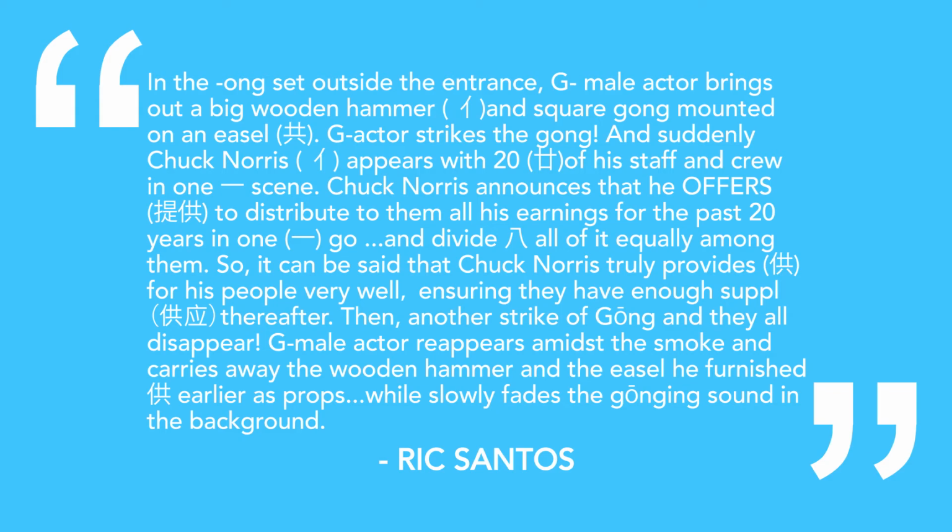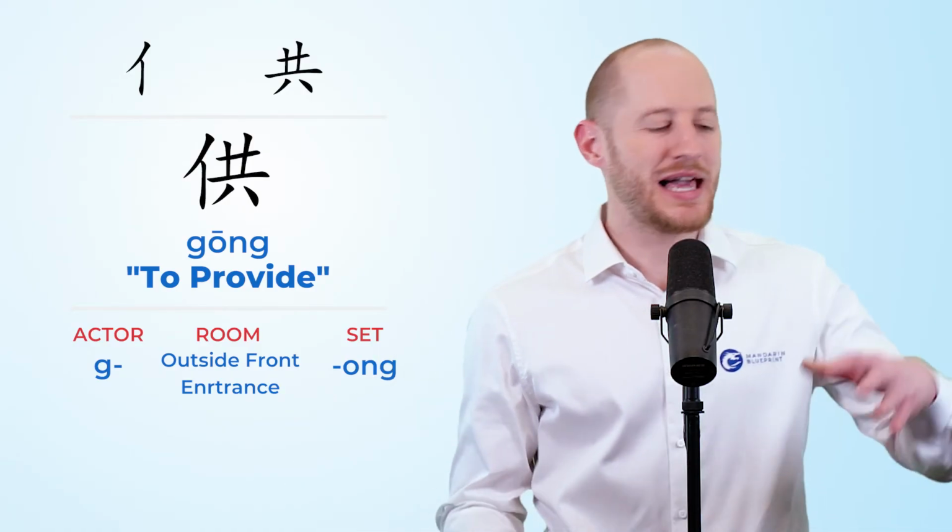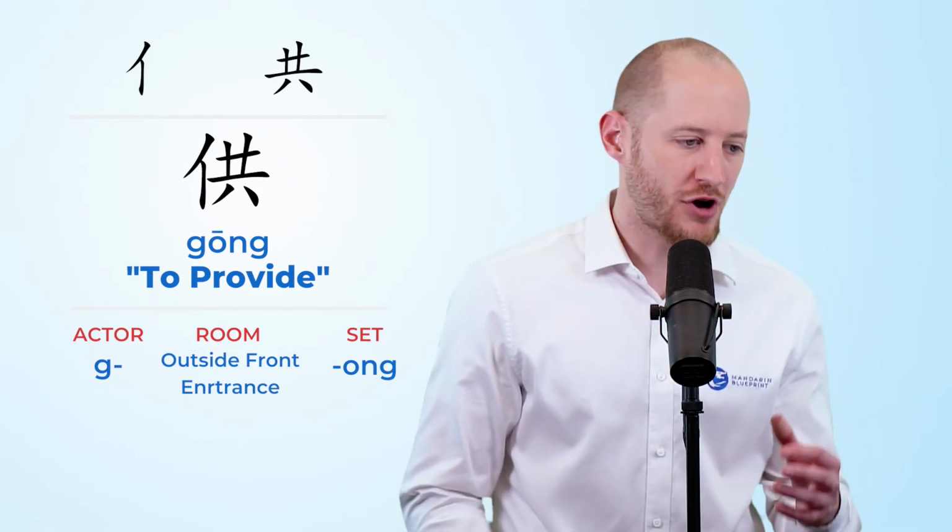So it can be said that Chuck Norris truly provides gong for his people very well, ensuring they have enough supply, gong ying, thereafter. Then another strike of the gong, and they all disappear. The Gmail actor reappears amidst the smoke and carries away the wooden hammer and the easel he furnished earlier as props, while the gonging sound slowly fades in the background. So yeah, excellent stuff.